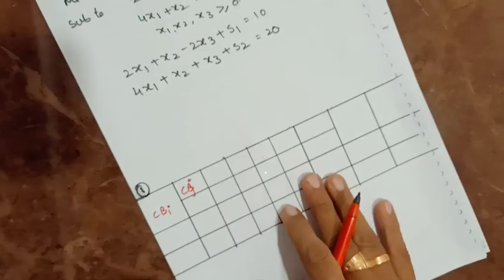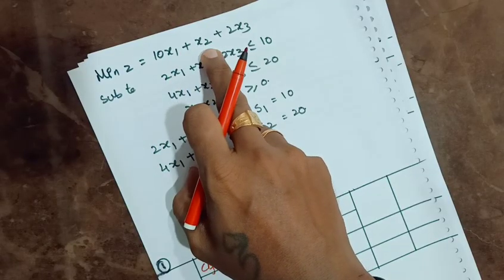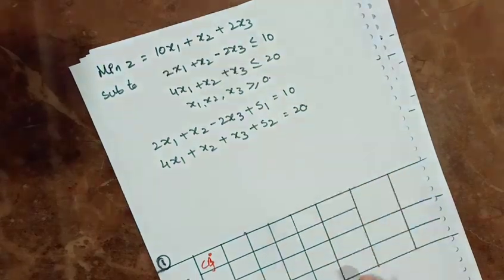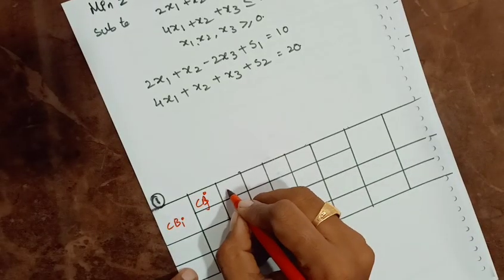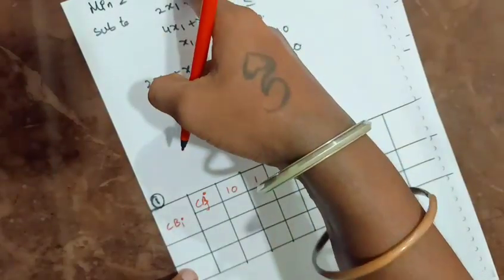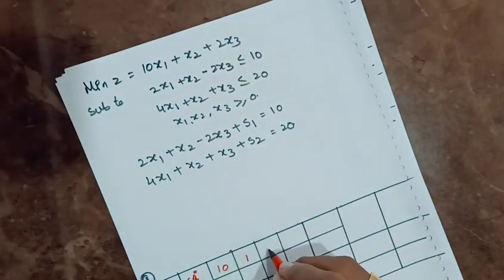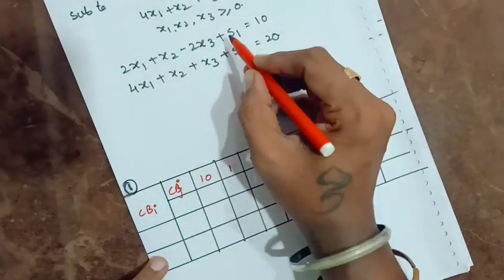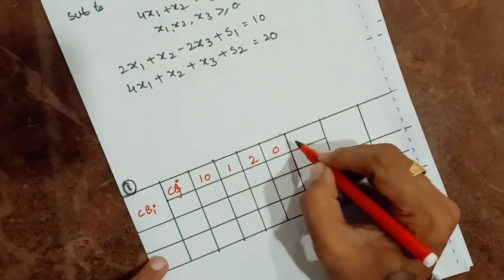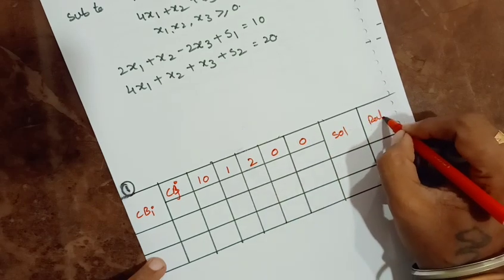Here the coefficients of the z function, 10x1 plus x2 plus 2x3, and we have added two slack variables. So here I am taking 10 coefficients, 1, as nothing is there means 1. For x3 we have here 2. And for slack variables nothing is there, so the coefficient will be 0, 0, and this column will be considered solution and ratio.